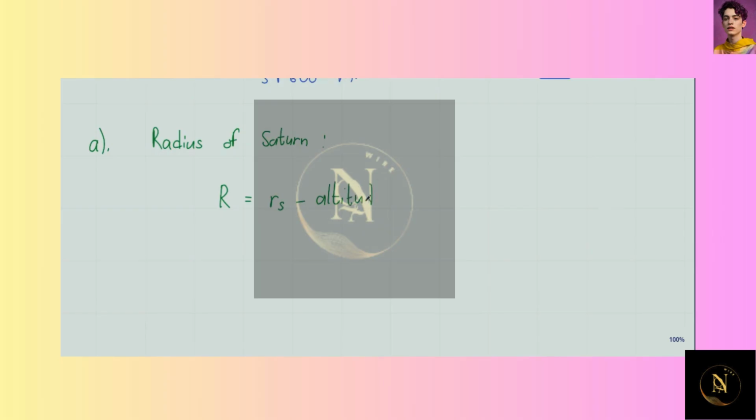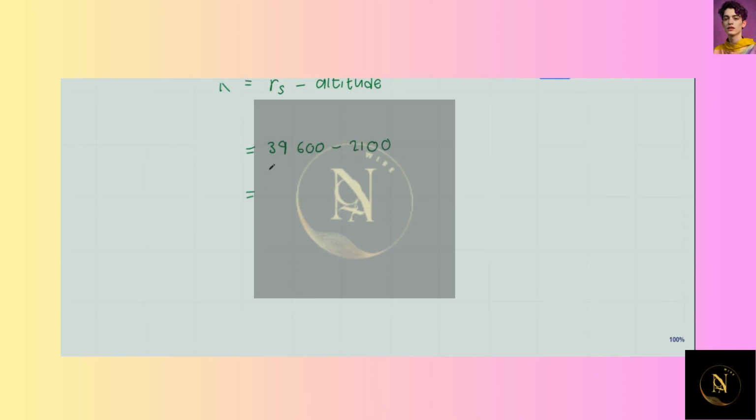So the altitude is the height above ground. So this is 39,600 miles minus the altitude of the satellite's orbit, 2,100 miles. Hence we get the radius of Saturn to be 37,500 miles.